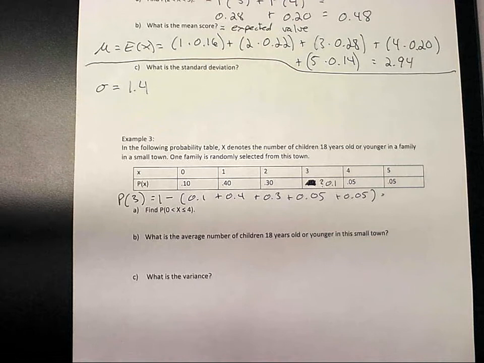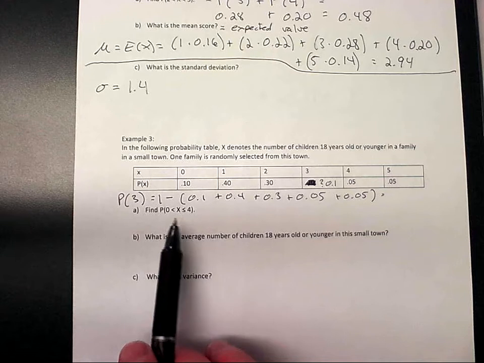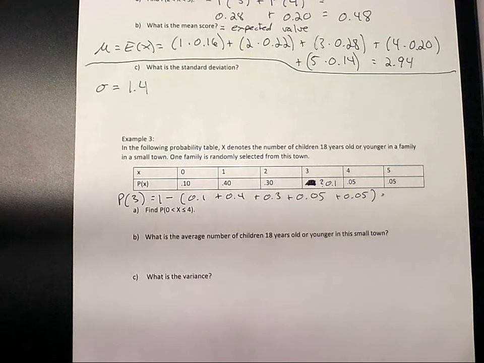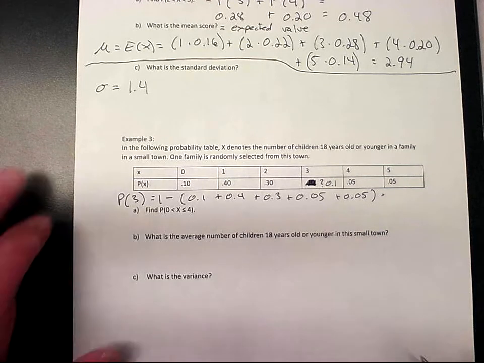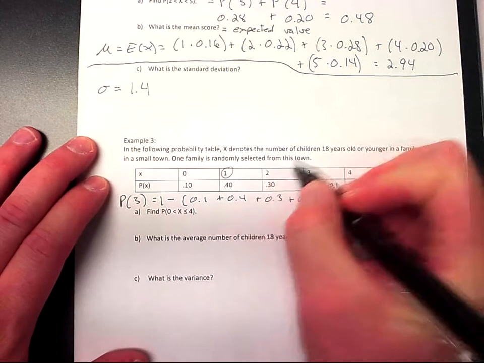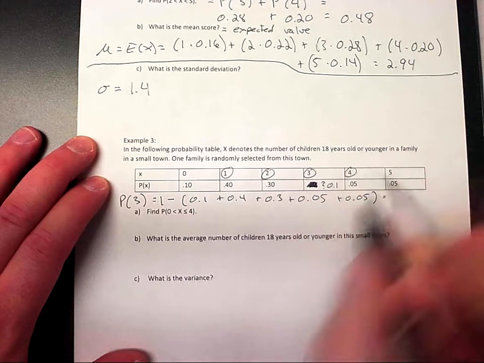All right, so now for A, if we're trying to find the probability that x is strictly greater than 0 but less than or equal to 4, just like I did last class, let's start off by first telling me, without telling me what the probability is, what values can x take on if it's strictly greater than 0 but less than or equal to 4? 1, 2, 3, or 4, right? So 1, 2, 3, or 4.